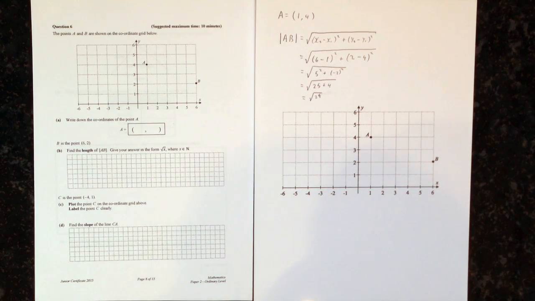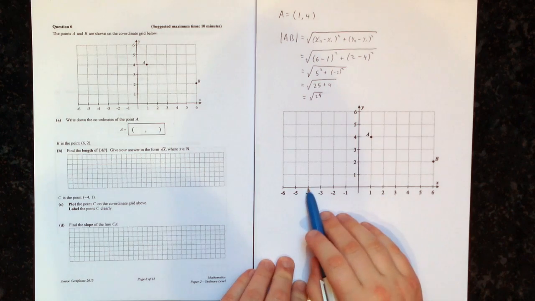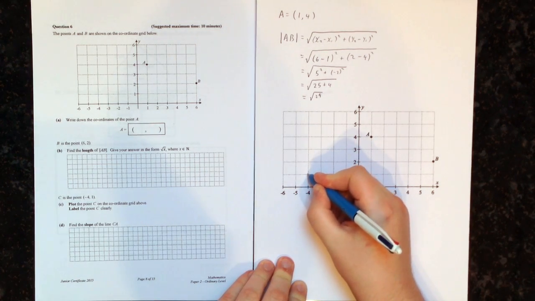Part C. C is the point minus 4, 1. Plot the point C on the coordinate diagram above. So we have the point of minus 4, 1. So C will be this point here.